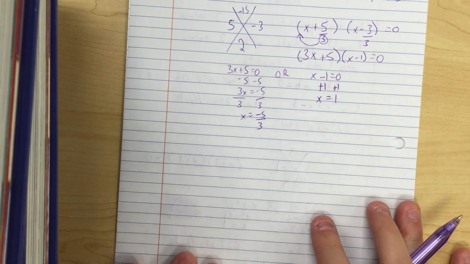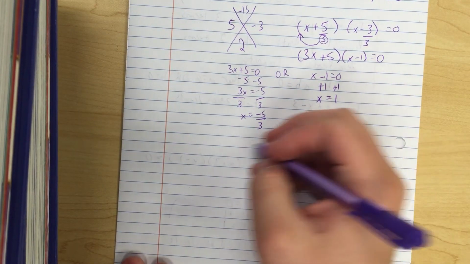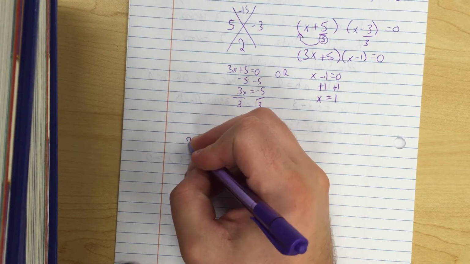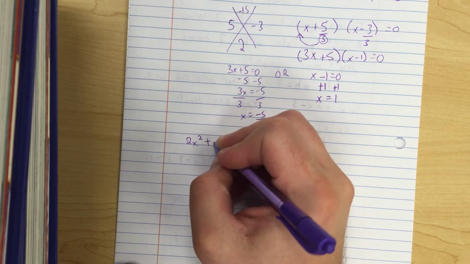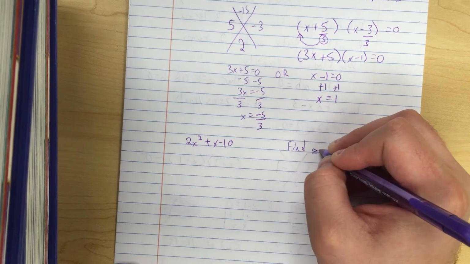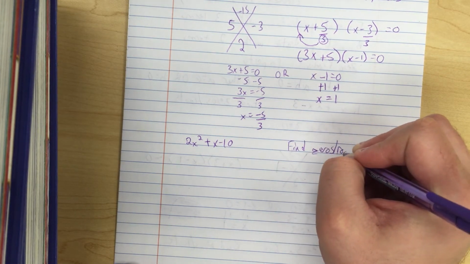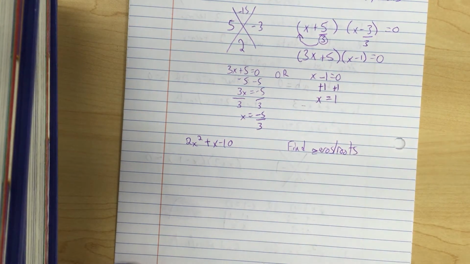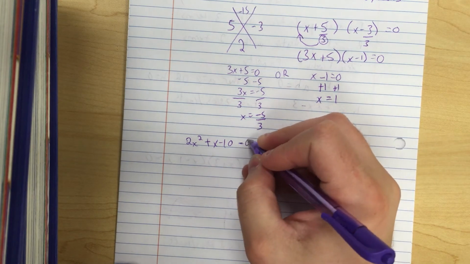Let's try one more like this. This next one is going to be 2x squared plus x minus 10. Same directions again, find the zeros, or if you want to call them roots. Start by setting it equal to 0.